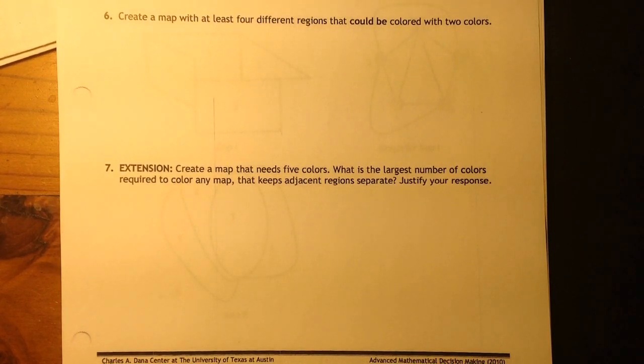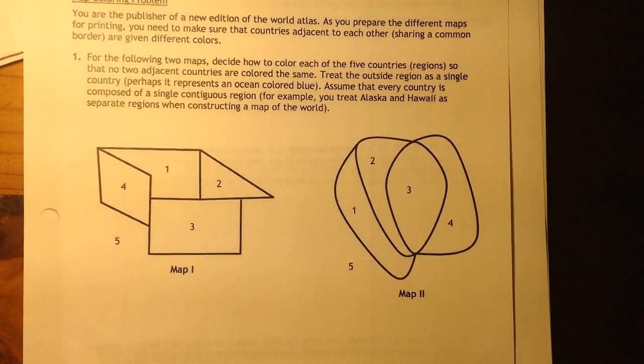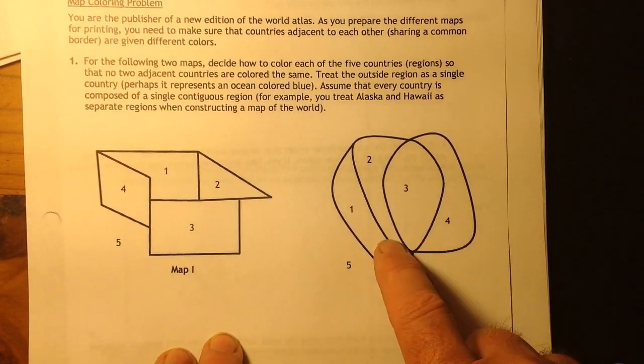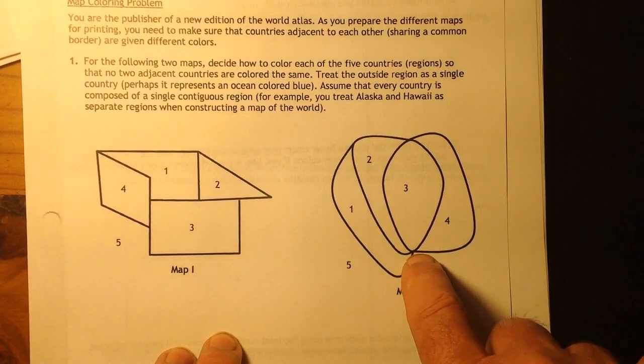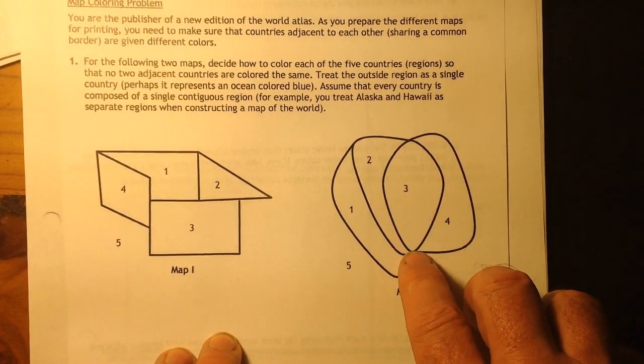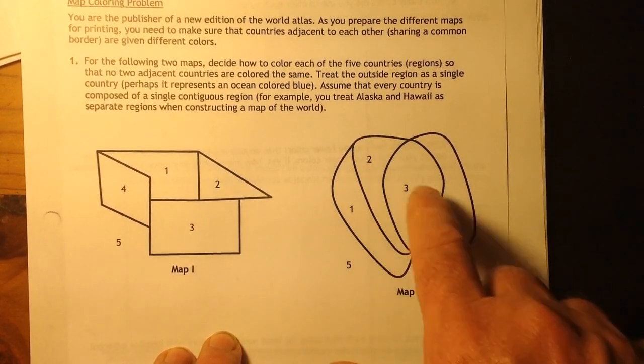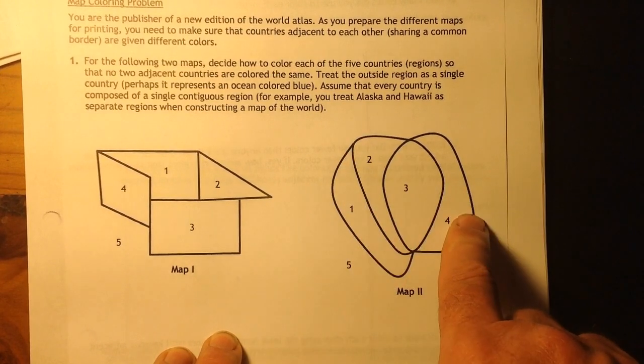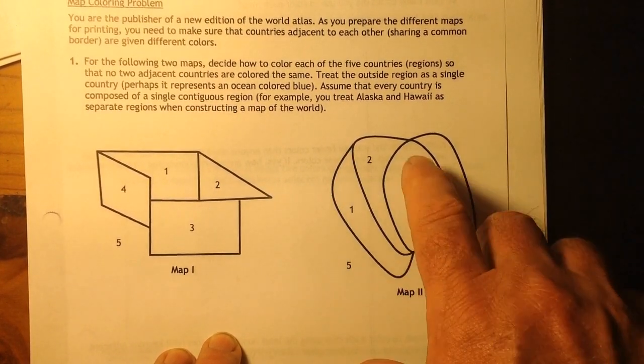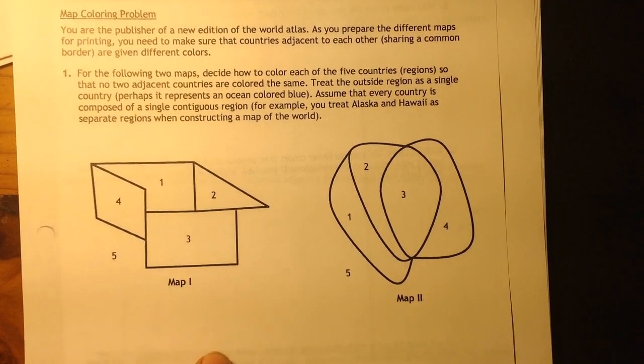Okay? So the main thing is we want any adjacent regions, in other words, regions sharing a border, to be different colors. If they're only sharing a point, it's okay to be the same color. If we go back to the front, for example, regions 1 and 3 do not share a border. They share a point down here. Actually, that's all they share. Regions 2 and 4 do not have to be different. They could be the same color because they share a point down here. They share a point up here, but they don't share a border. All right.